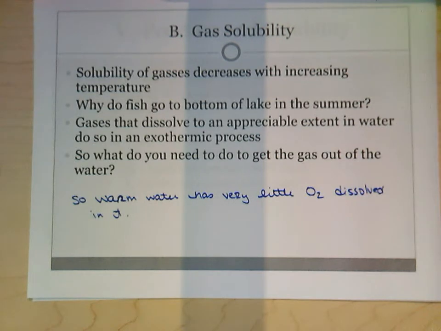There's your fun conversation starter for this weekend. Ask your friends how they like their soda, and then tell them about gas solubility. And that if they want more gas dissolved, colder. More bubbles, colder; less bubbles, warmer.